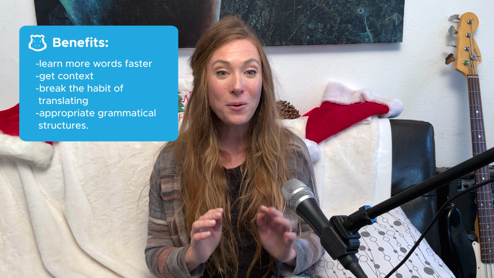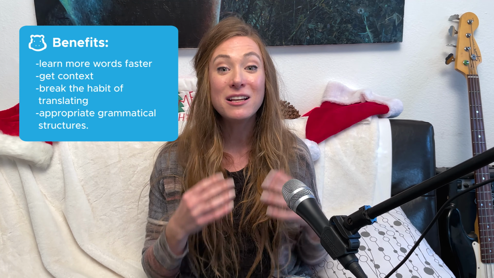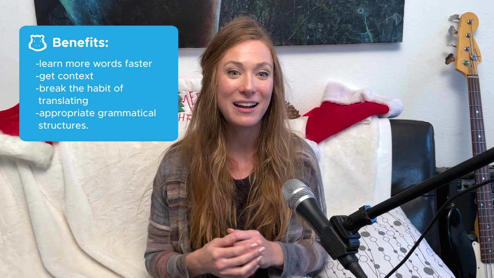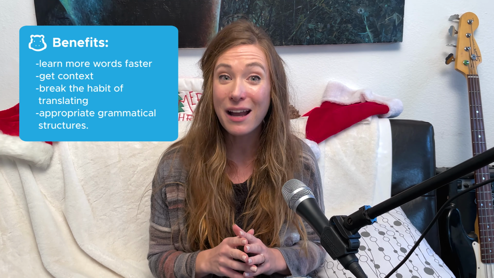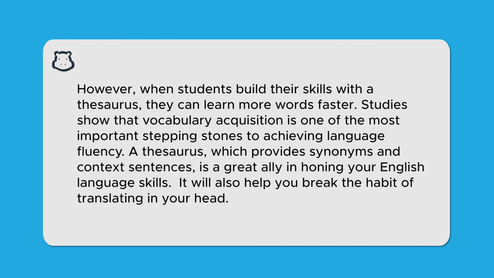Tip 4. Use a thesaurus or English dictionary. Another important way to think in English is by using a thesaurus to look up new vocabulary. You might be tempted to resort to a translation dictionary when you encounter difficult vocabulary. However, when students build their skills with a thesaurus, they can learn more words faster.